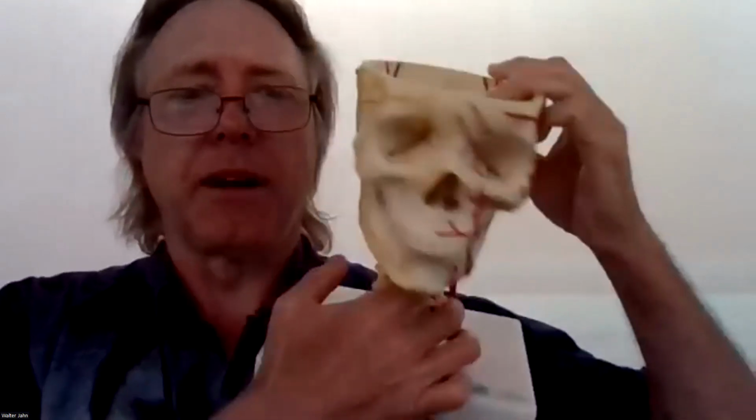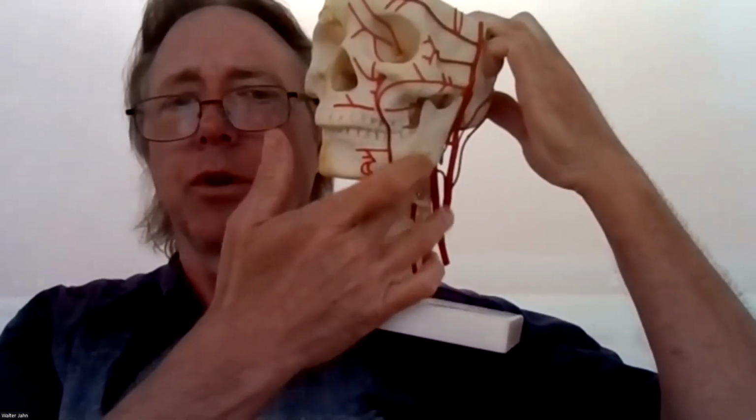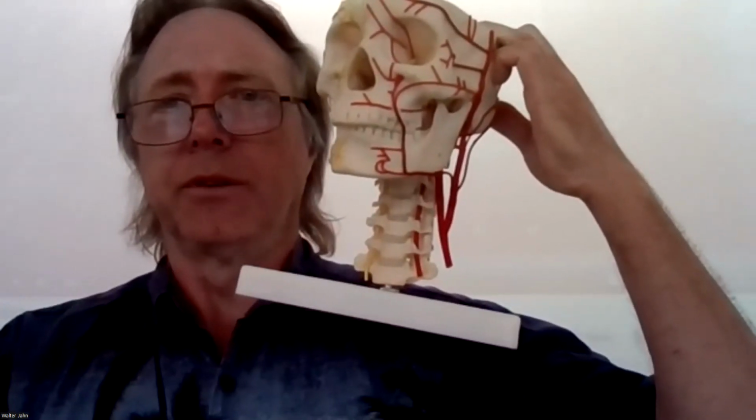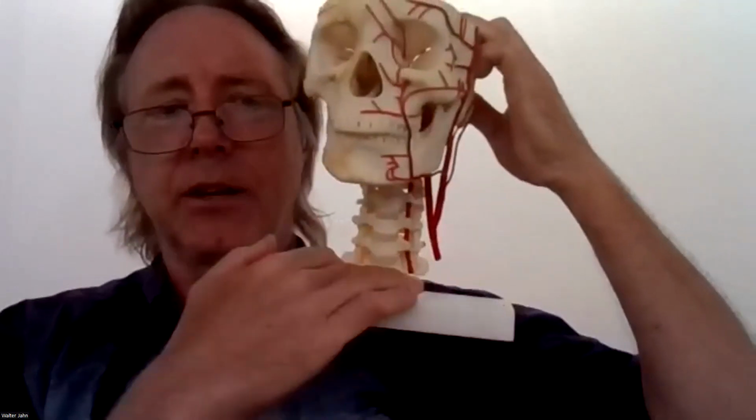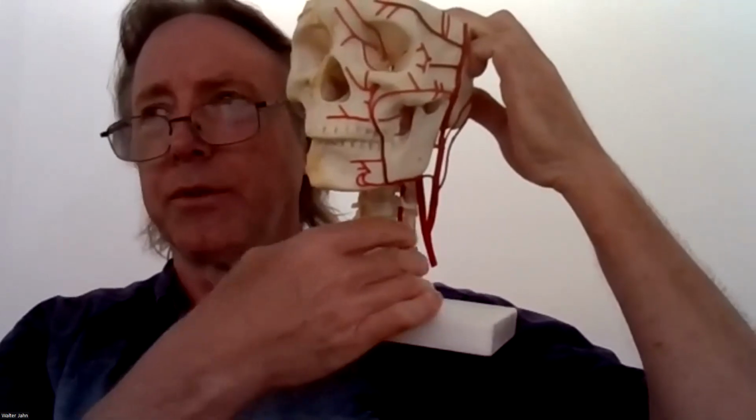So here on this model, you can see that there is a common carotid, then an internal carotid. All right, I'll make this bigger for you guys as well. Whereas here now you can see there is a vertebral artery actually going through the vertebral column.